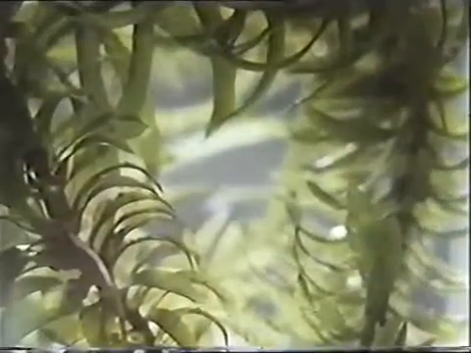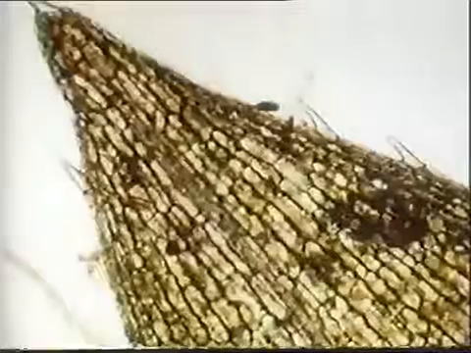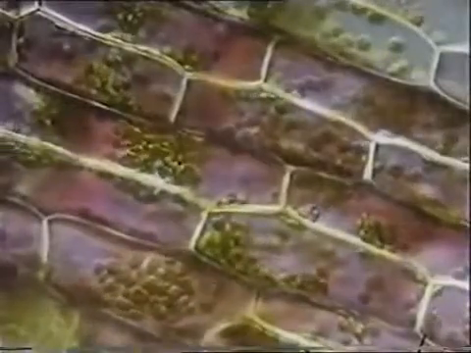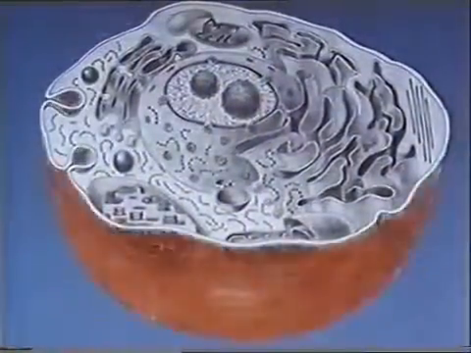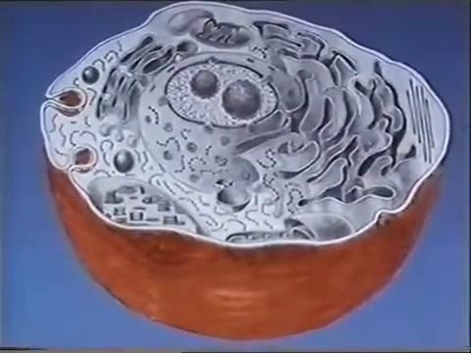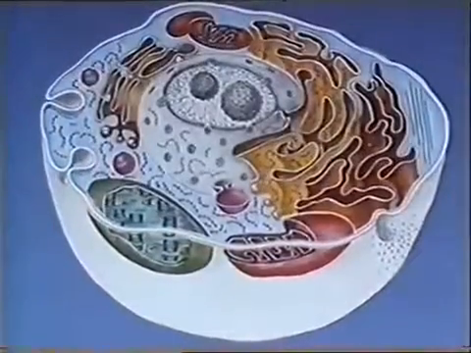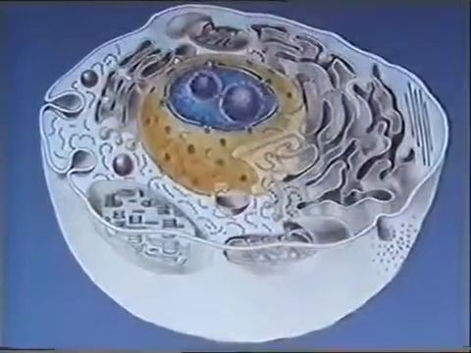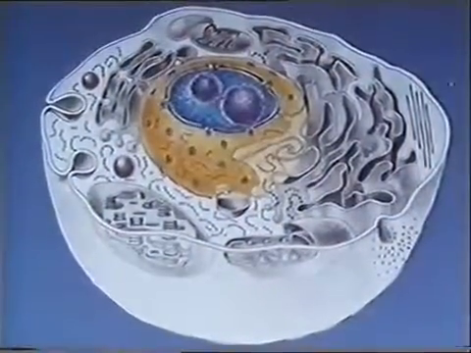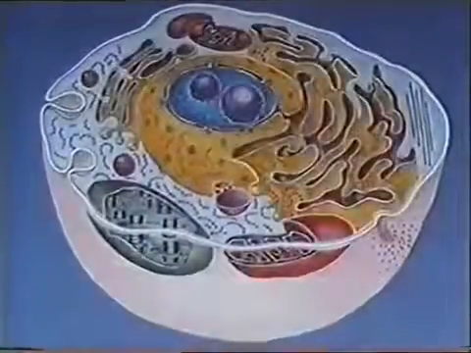One of the great discoveries about life was the observation that living things are made of cells. Today, we know that a cell consists of an outer plasma membrane that encases the fluid portion of the cell, called the cytoplasm, and a control center for the cell, the nucleus.